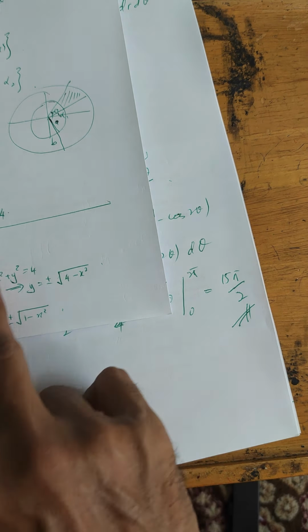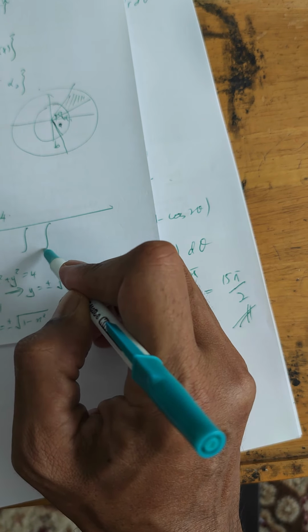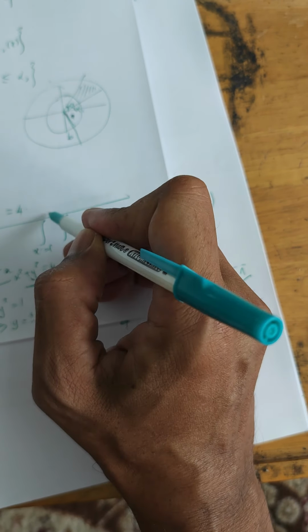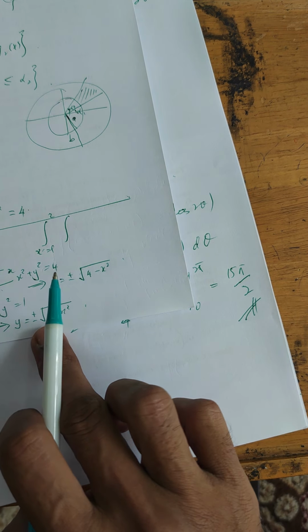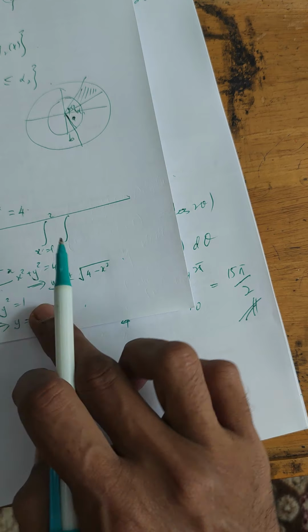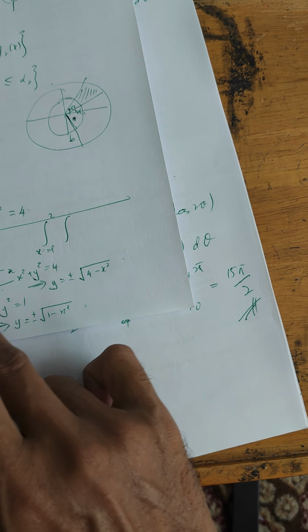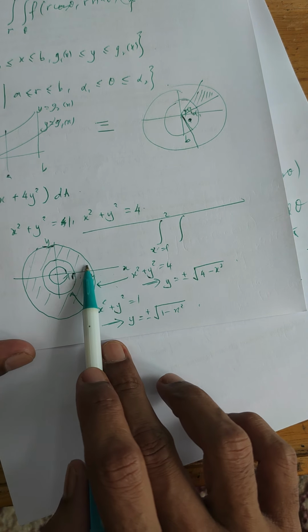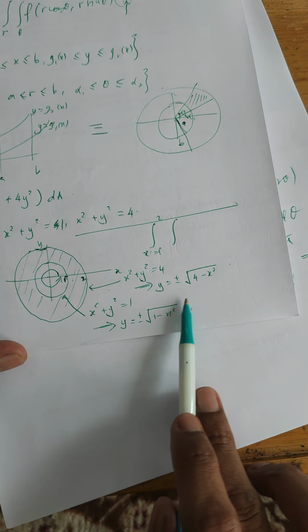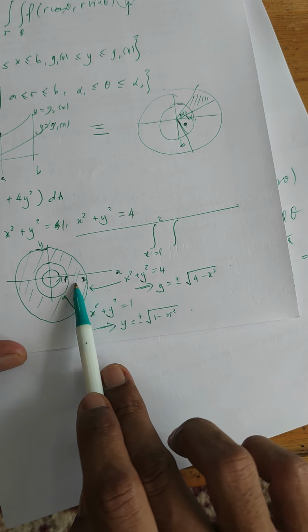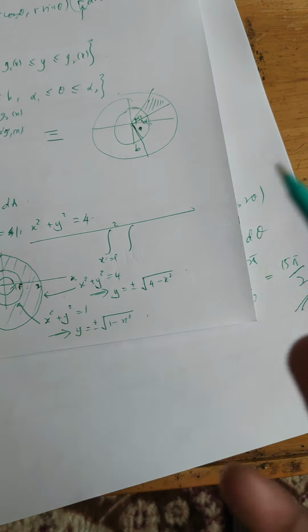So if we integrate using rectangular coordinates, your integral would be x from 1 to 2, but now you have negative and positive. If you consider the positive part, you only have that part. If you consider the negative part, you only have that part. So you need to consider both.